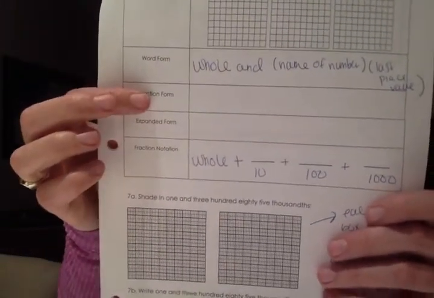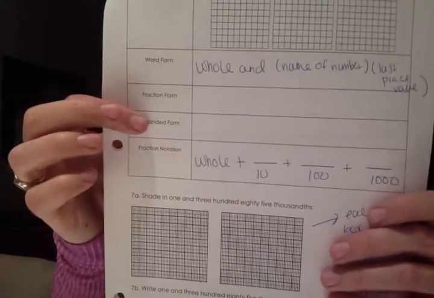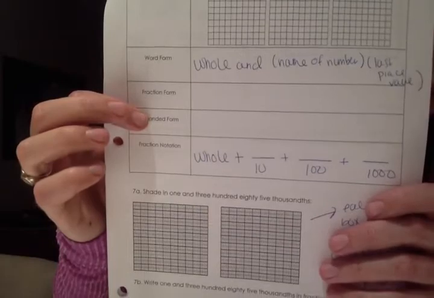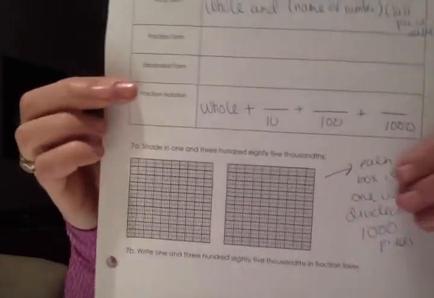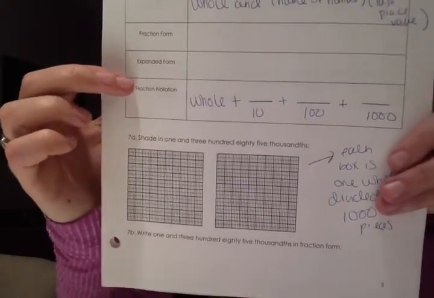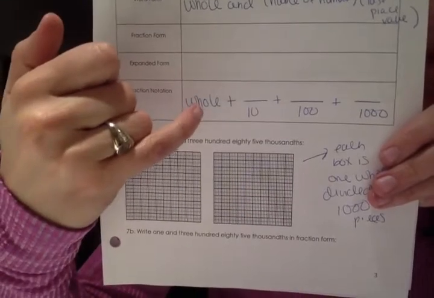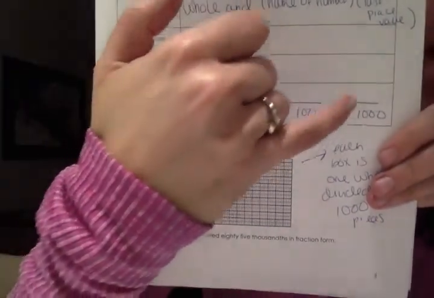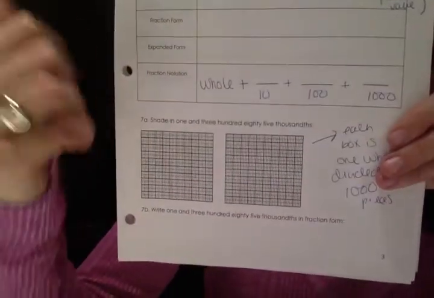Fraction form you should be familiar with. Expanded form is when you write each place value separately in decimal form. And then fraction notation is when you start with the whole number and then you say how many tenths there are, how many hundredths, and how many thousandths as a fraction.